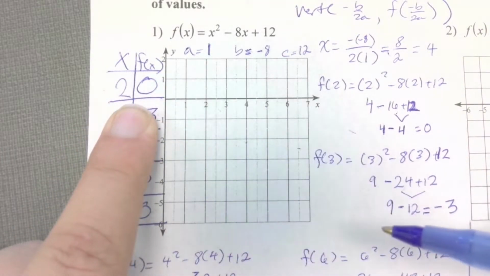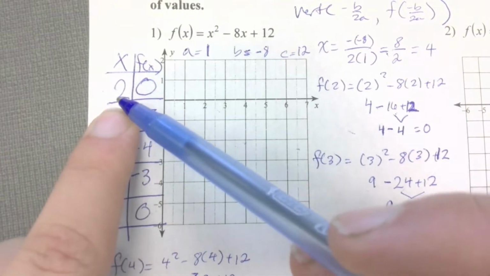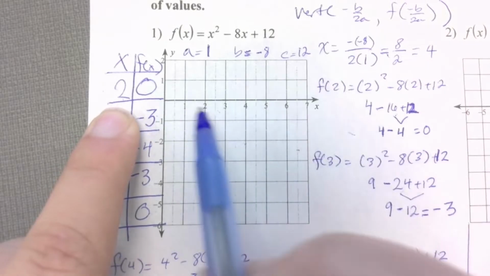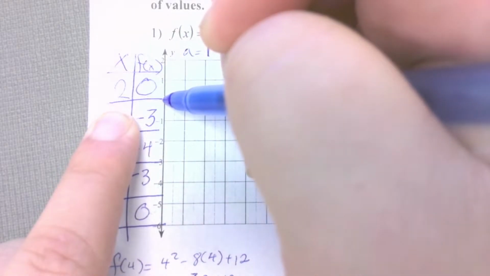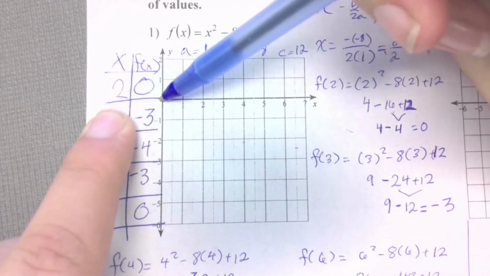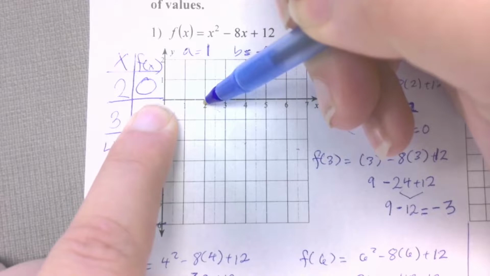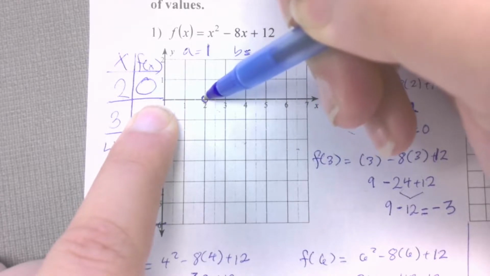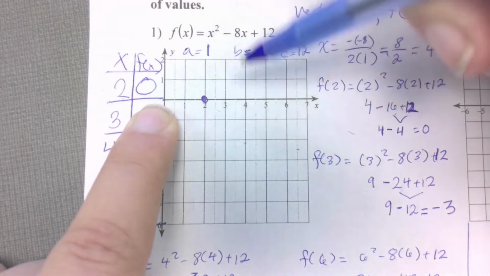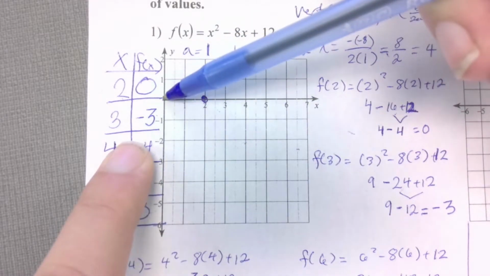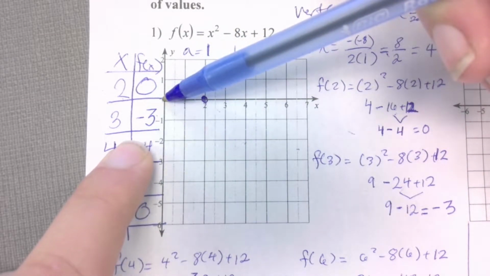2, 0. Left, right, up, or down 2. Which direction am I going to go? Okay, so this is my origin. So am I going to go up 2, down 2, right 2? Right 2. And then up or down how many? 0. So I put a dot right there. Okay, so always starting from the origin.